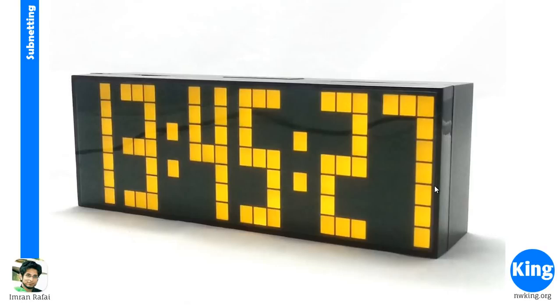You add 1 more second to that, it becomes 13:46:00. Then the process continues. So every time it reaches 59, it resets itself to 0 and adds 1 to the previous place.